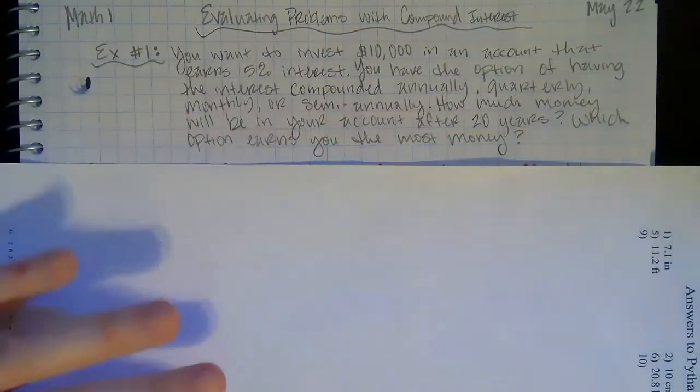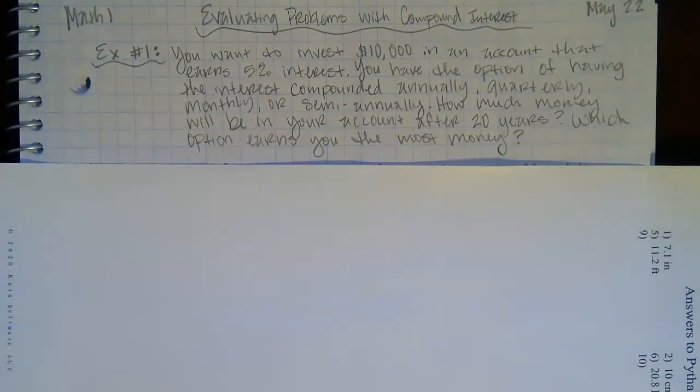So here's my question. It says, you want to invest $10,000 in an account that earns 5% interest. You have the option of having the interest compounded annually, quarterly, monthly, or semi-annually. How much money will be in your account after 20 years? Which option earns you the most money? So we're actually going to use all of the different ways of compounding our money and see which one is better for us after 20 years, okay?